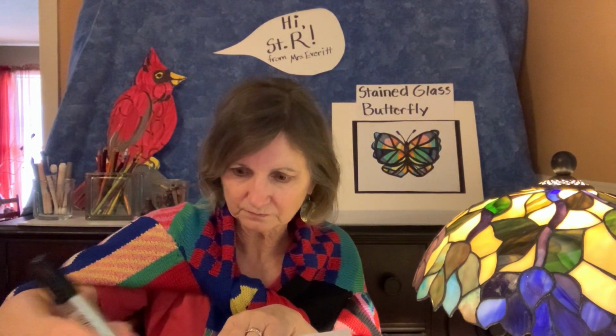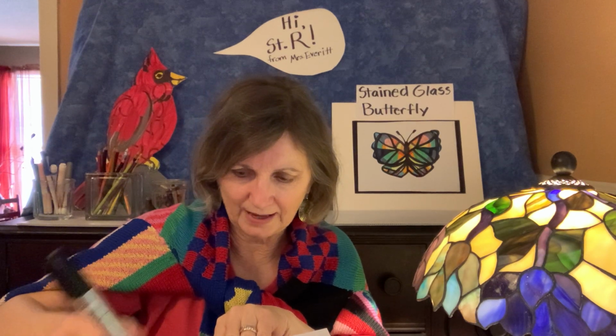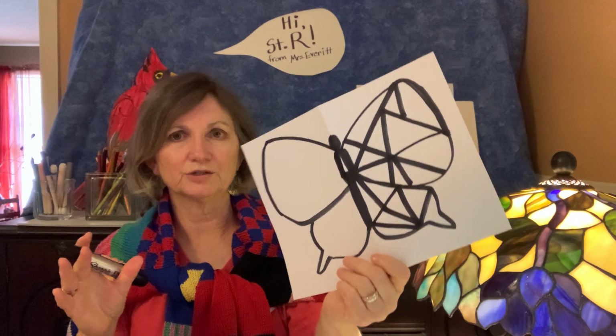I'm going to make some straight lines on this wing, and it's going to give me some geometric shapes. These lines are going all kinds of directions, vertical, horizontal, diagonal, and I've got some geometric shapes. Lower wing, we do the same way. As many or as few as you wish.